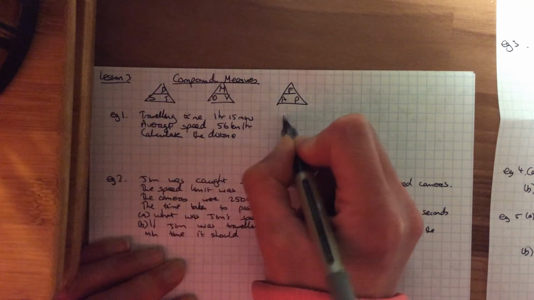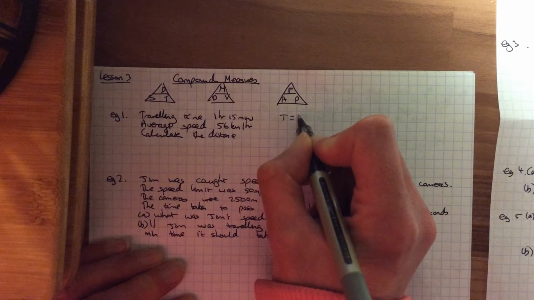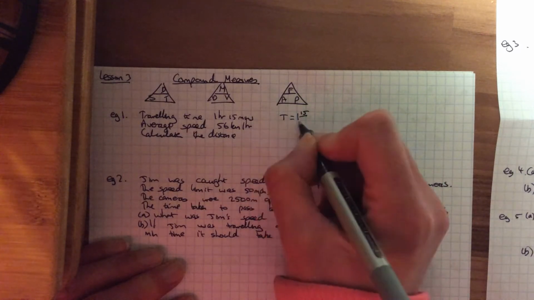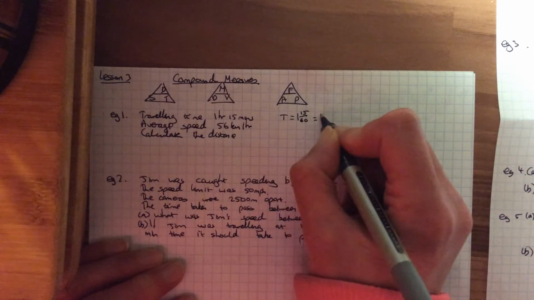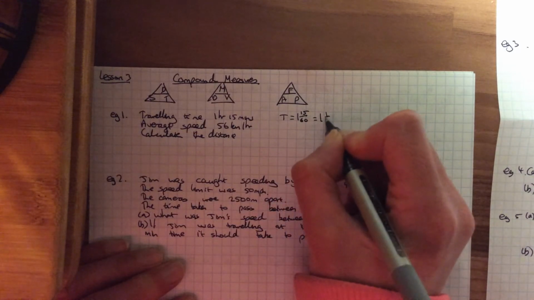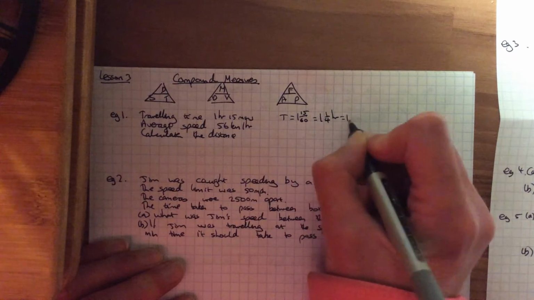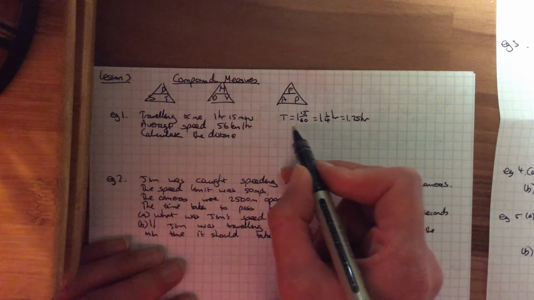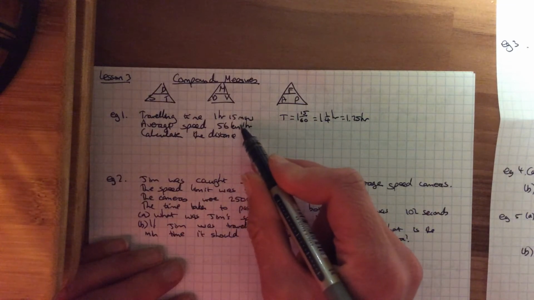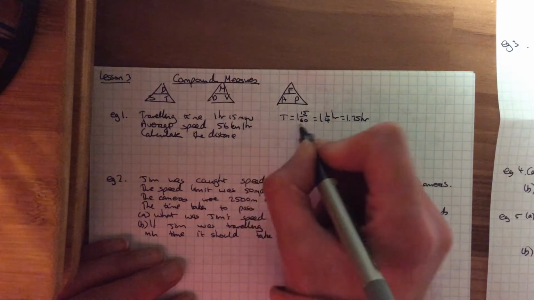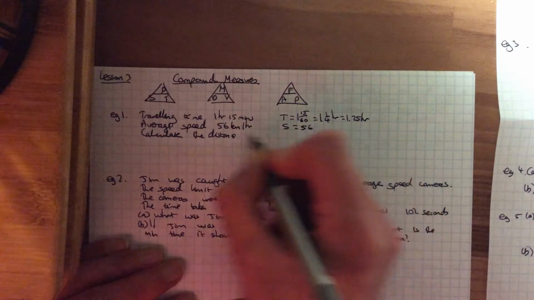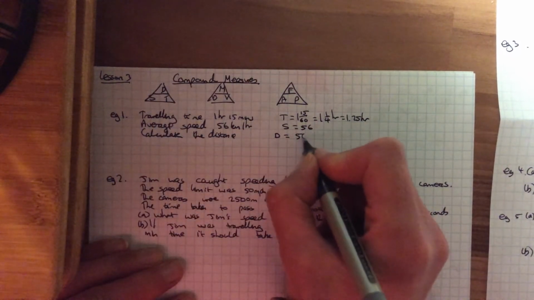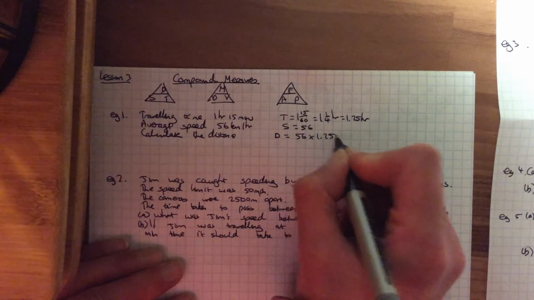So look at the first one. Travelling time is 1 hour, 15 minutes. Just make sure your units are consistent. That's 15 out of 60 of an hour, or 1¼ hours, or 1.25 hours. Do not put this into your calculator as 1.15 because that would be incorrect. The speed is 56 kilometers an hour. You want the distance. Distance is the speed multiplied by the time.